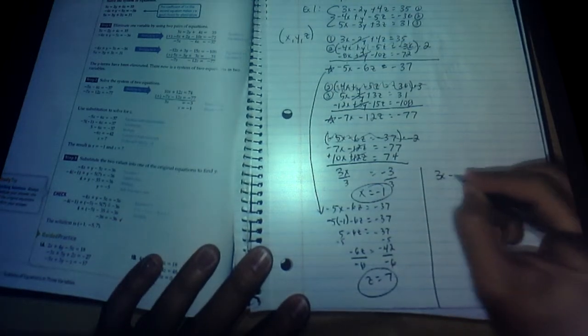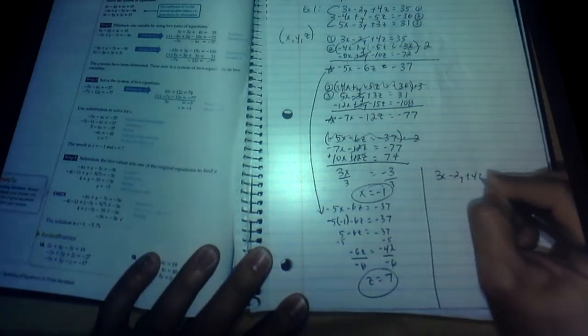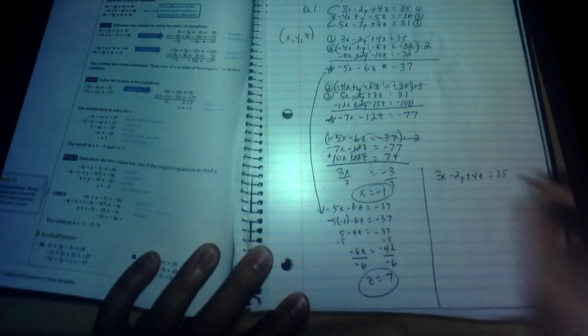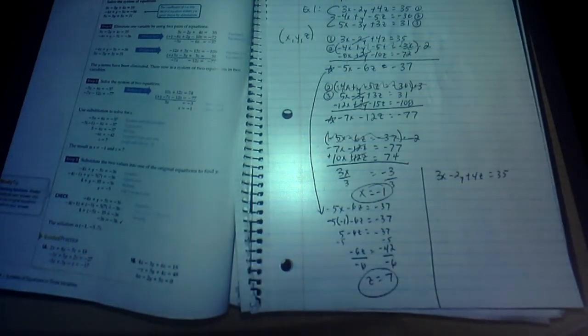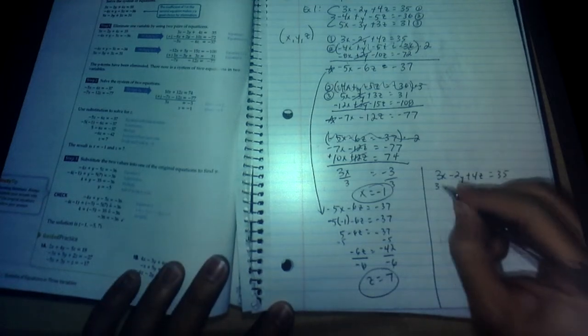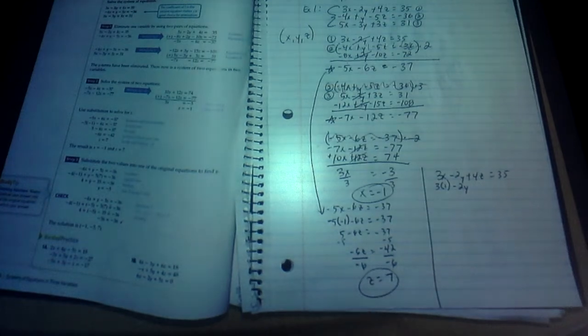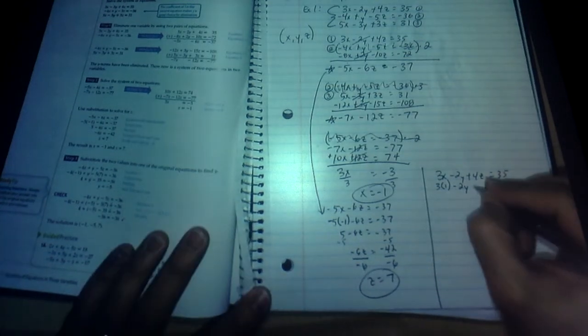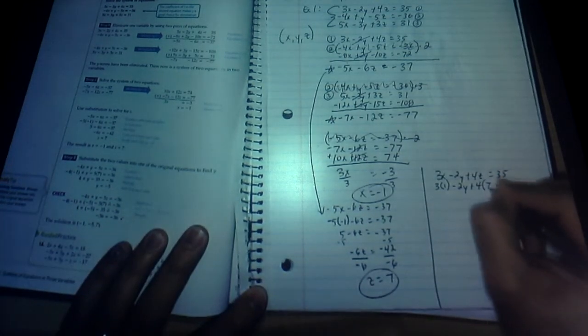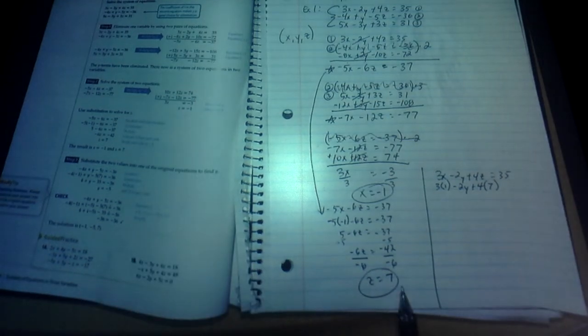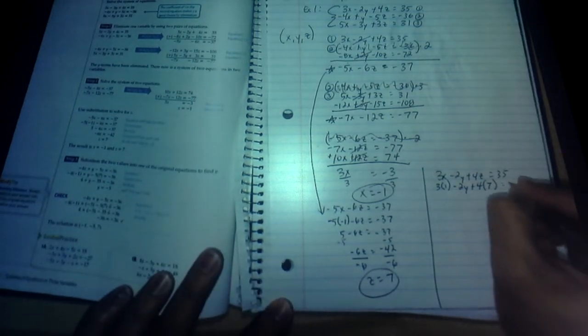I have 3x minus 2y plus 4z equals 35, the original first plane. Let's plug in what we know. Well, I know what x is, so that's 3 times 1 minus 2. Remember, we don't know y, so I'm going to leave y alone. Plus 4 times z. Z is 7. We figured that out down here. And this all equals 35.